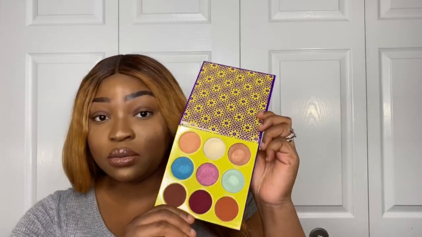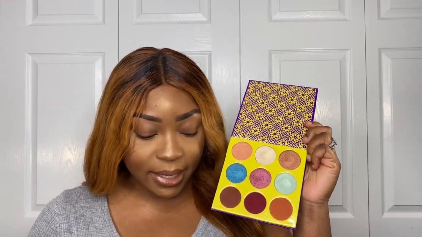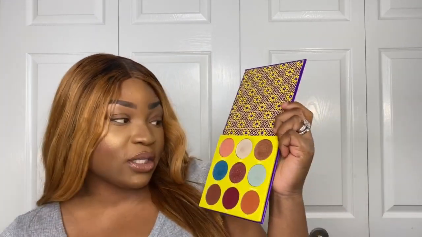Current palette from Juvia's Place. I'm going to open it up. As you can see, let me get a brush. All right, so as you can see, they are all eyeshadows, but they are different. In terms of color, of course, they are all different, but in terms of texture, they are also different, and different in types, right?